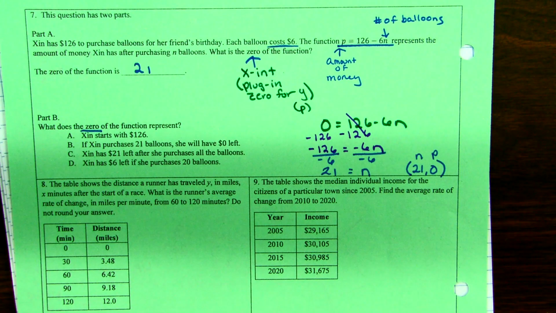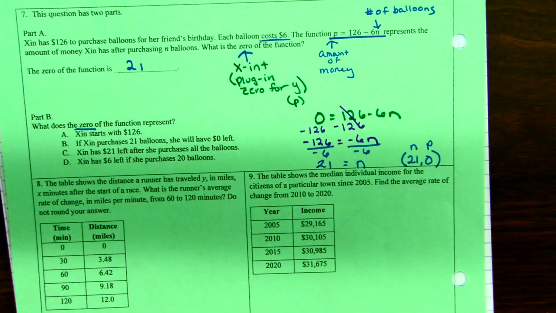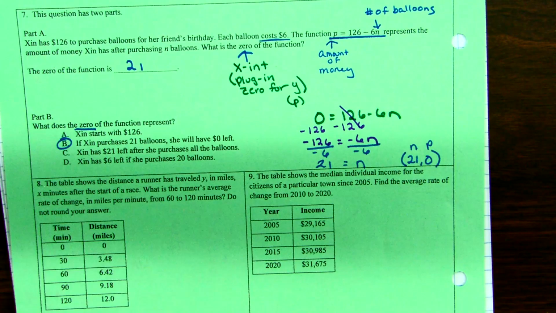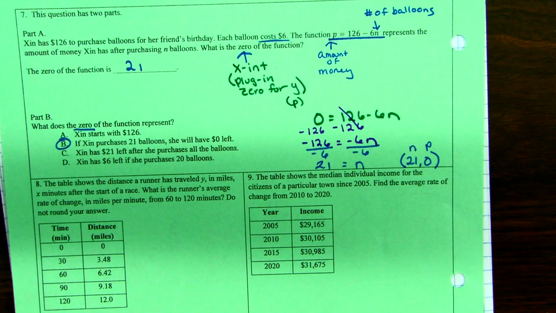When we spend all our money, how many balloons do we have? So that would be B. You guys are doing excellent.